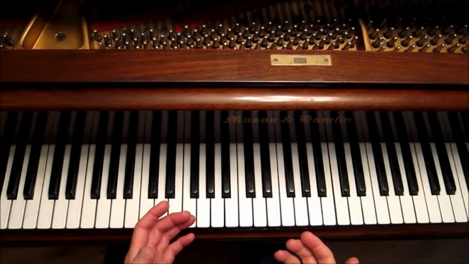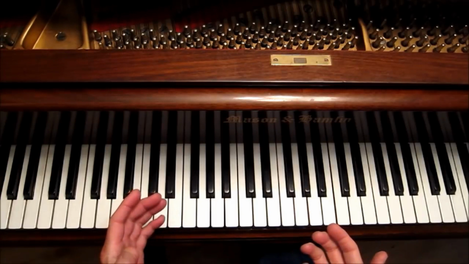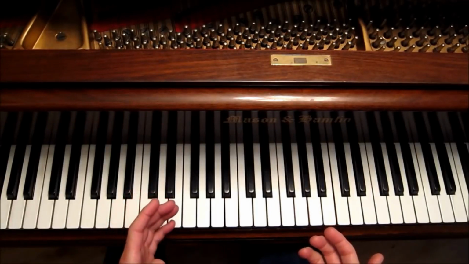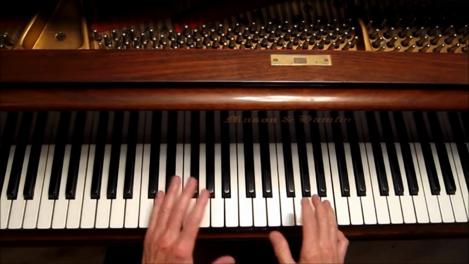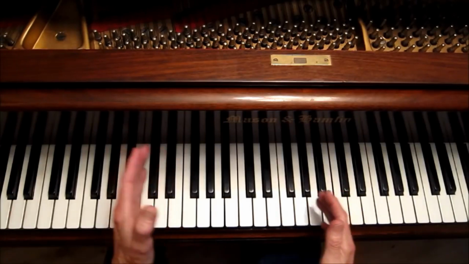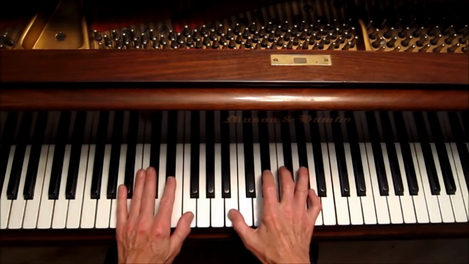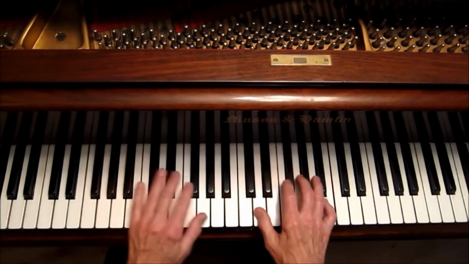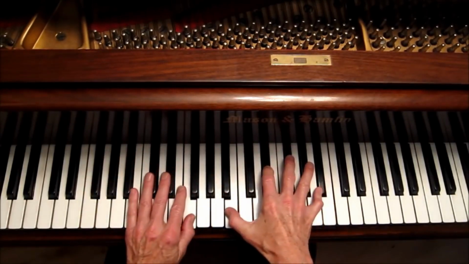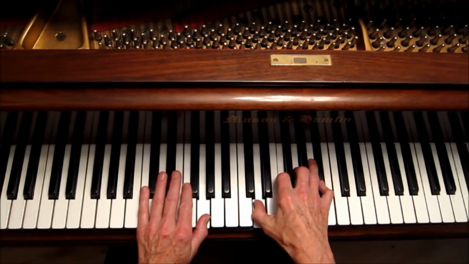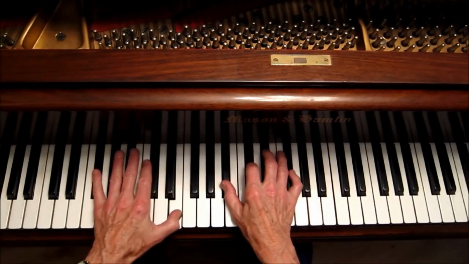Let's take Blue Moon. Now I'm going to show you the chromatic approaches that enable you to make this more interesting by using the tritone substitute. Right there. Now there I have a tritone substitute, and there's another one.